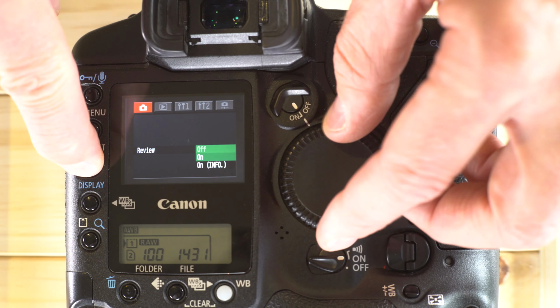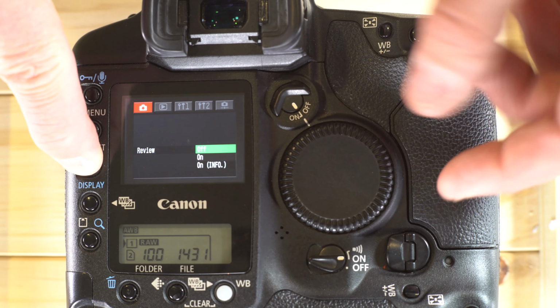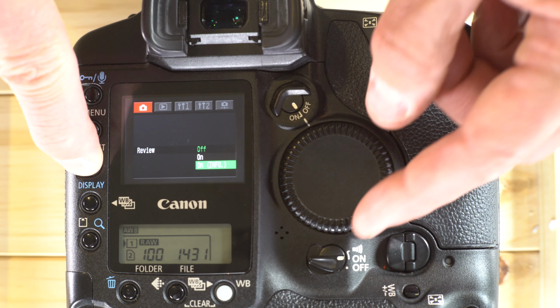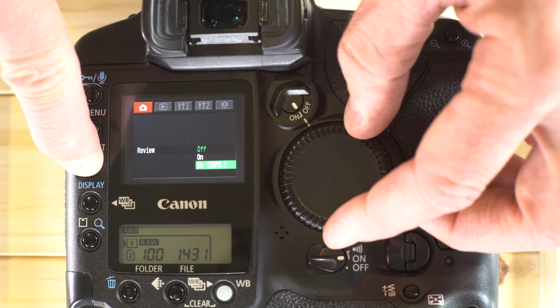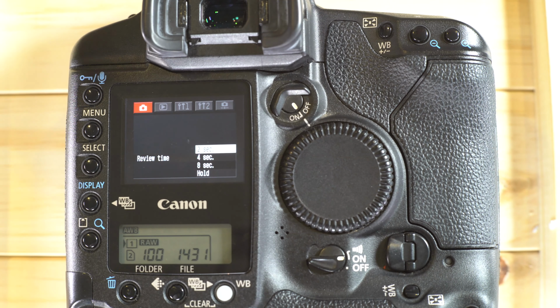Review off or on with information. This is instant review. Do you want to see your photos right afterwards? Yes or no? And if you do, do you want them to display information like the histogram and so forth? Review time, if you select on, it's 2 seconds, 4 seconds, or 8 seconds, or until you tell it to turn off. You can tell this is an old menu interface because newer Canon cameras, like the generation after this one, combine the last 2 menu items into one.